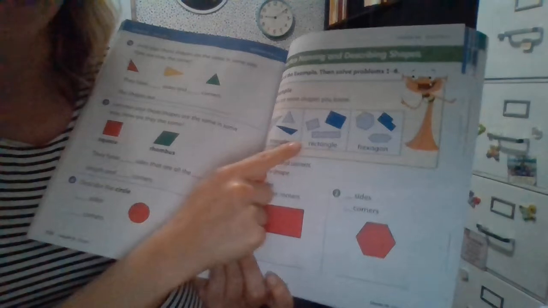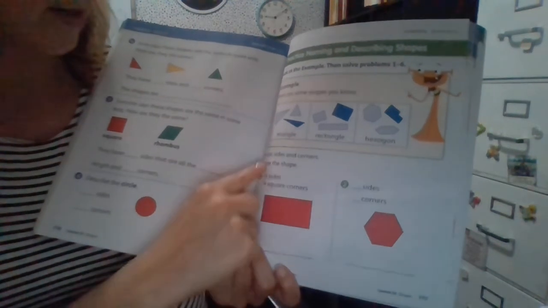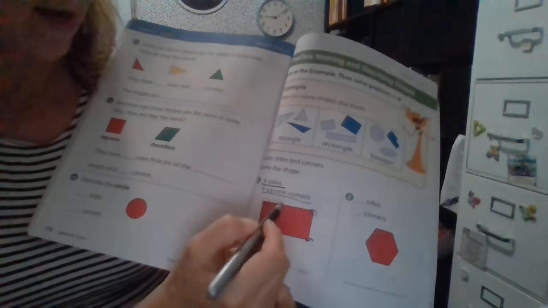And then for the practice, it's very similar to what they did. So here are the shapes that we know, and there's some examples. And then down here it says count the sides and corners and name the shape. So this is where I would say 1, 2, 3, 4, 4 square corners, and then 4 sides, 1, 2, 3, 4.